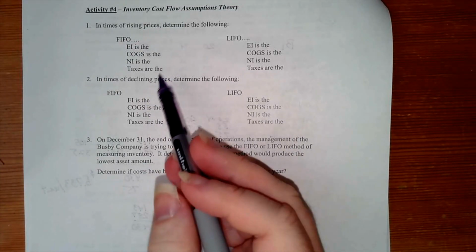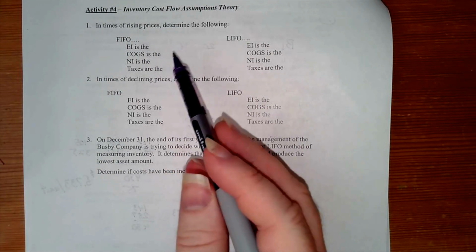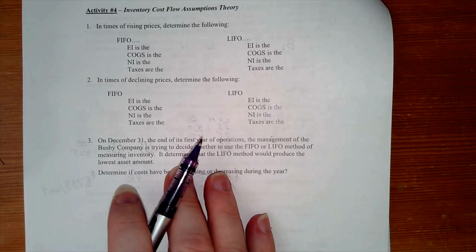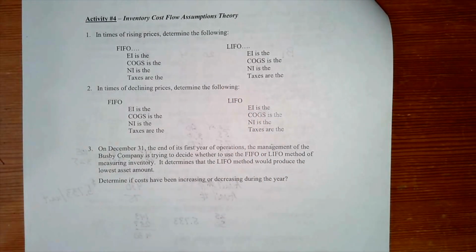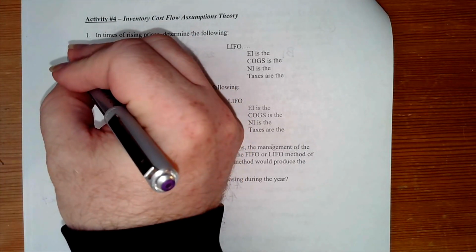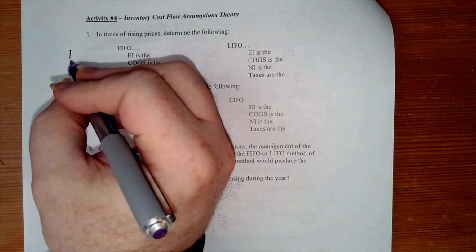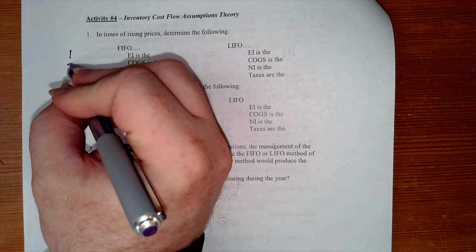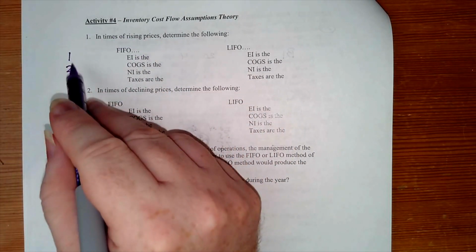Now, this seems like a bunch of different stuff. In times of rising prices, determine the following. FIFO, LIFO. In terms of declining prices, determine the following. Well, let's take a look at a very simple situation. Let's say you have 2 inventory items. Beginning inventory is a $1 item. You buy it again, so purchase 1 is $2. So that's a rising price. It went from $1 to $2, right?